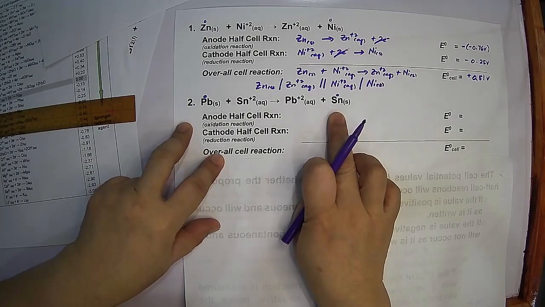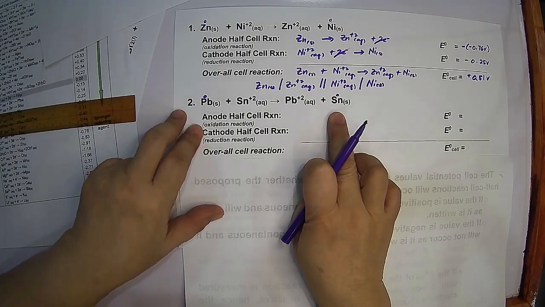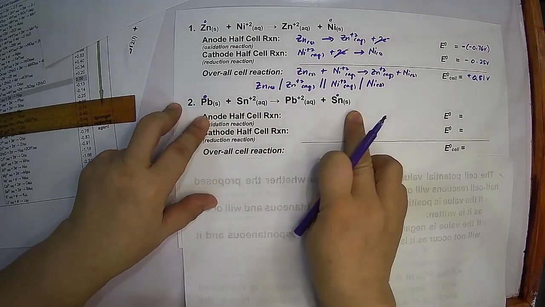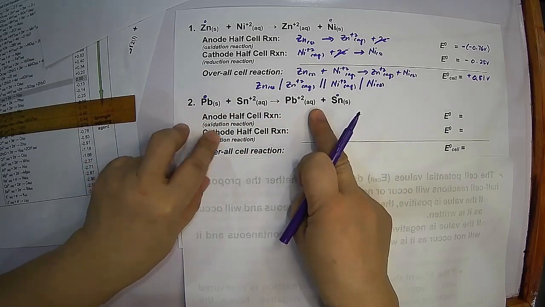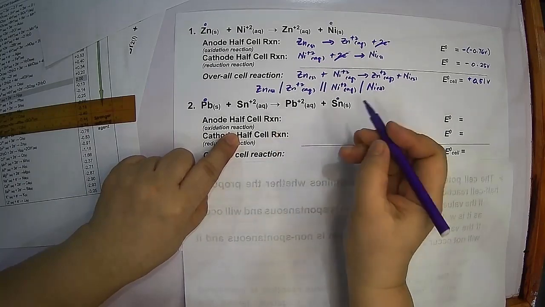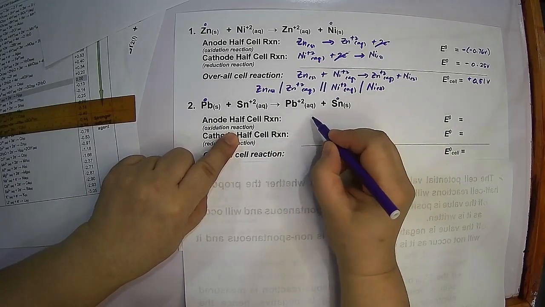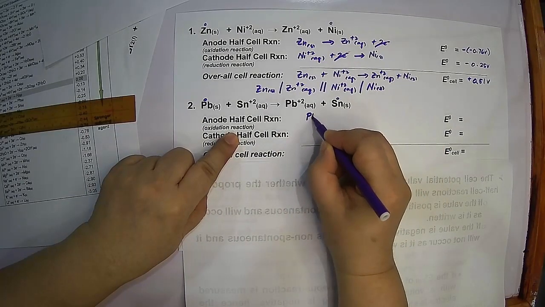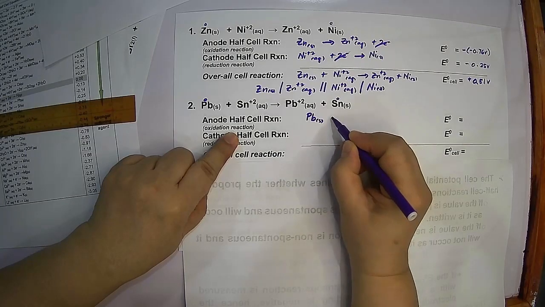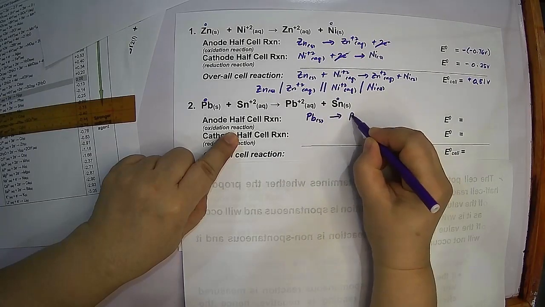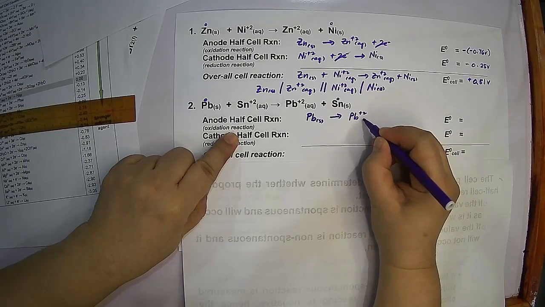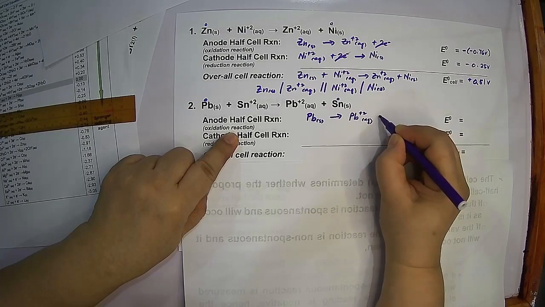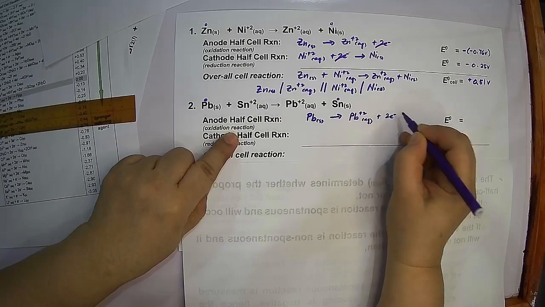Okay, elemental state 0. So from that, we have 0 to positive 2. It is the lead that undergoes oxidation reaction. So here we lose 2 electrons to undergo oxidation to positive 2 plumbous.